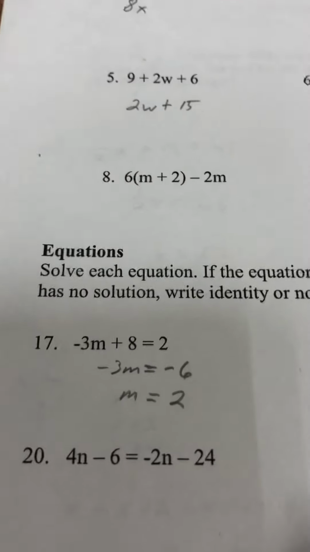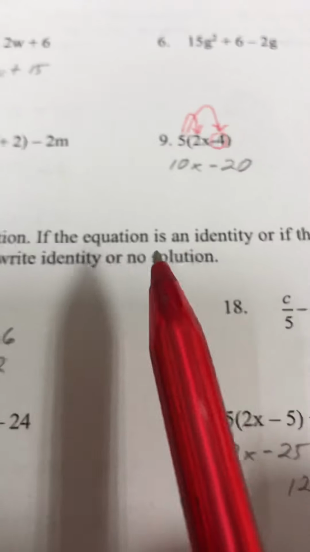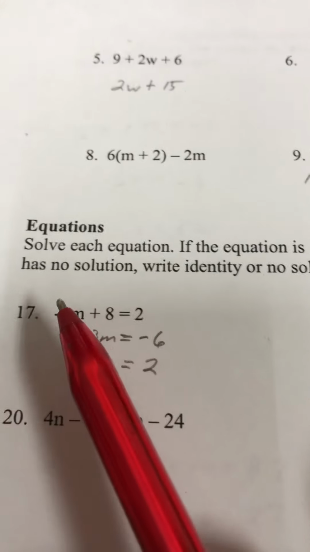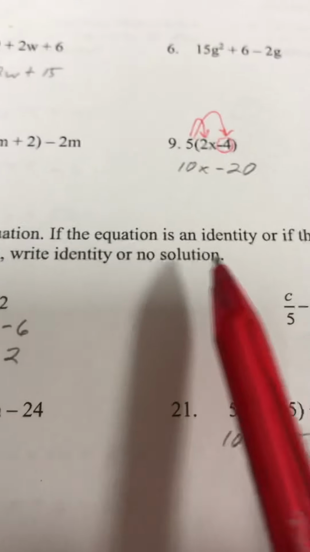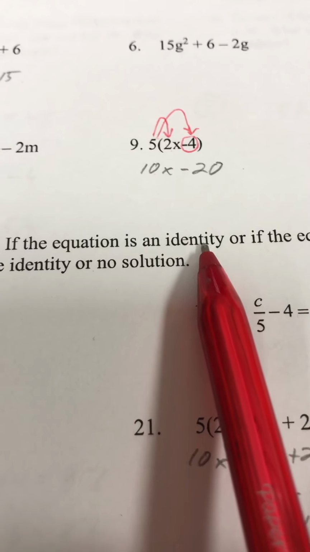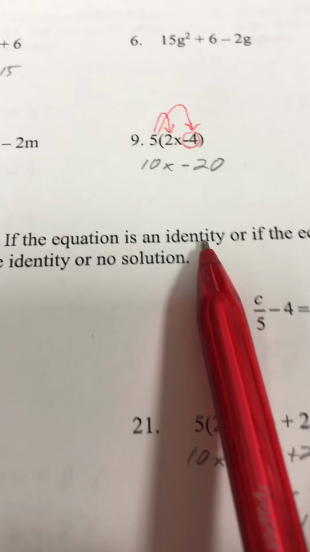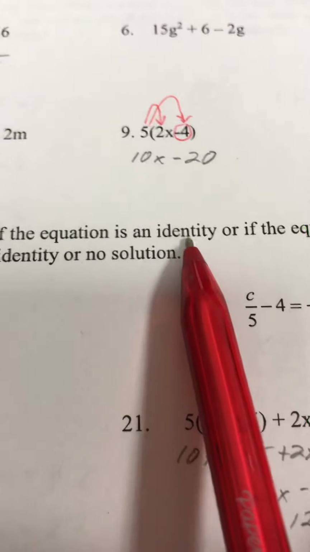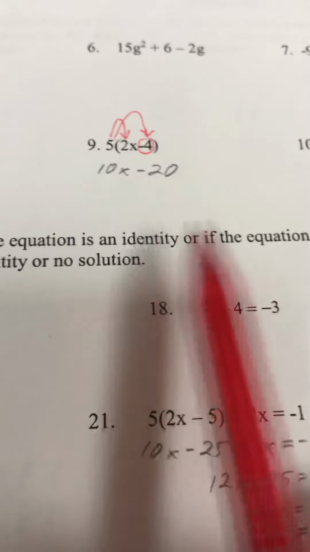All right, for the next section, solve each equation and determine if the equation is an identity, or if the equation has no solution. Identity or no solution. Remember, identity is infinite solutions also. I get my classes mixed up and who's calling what, but they're the same. Identity and infinite solutions would be the same.